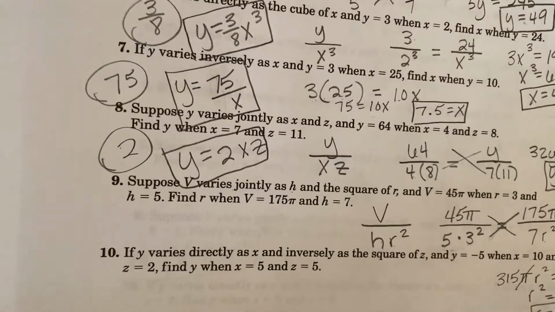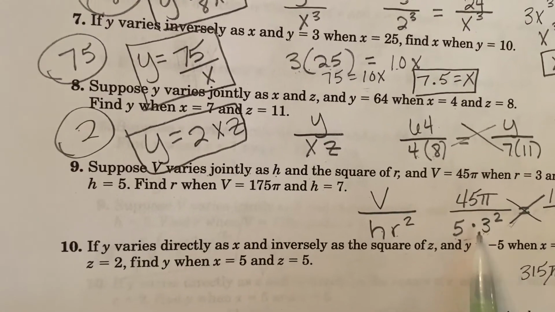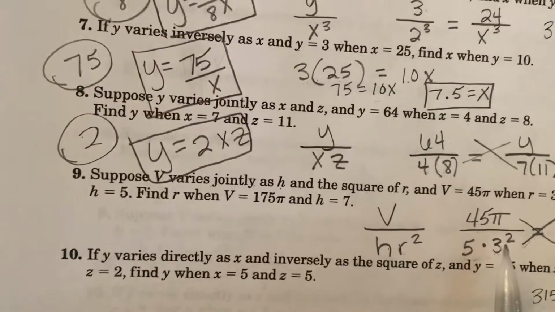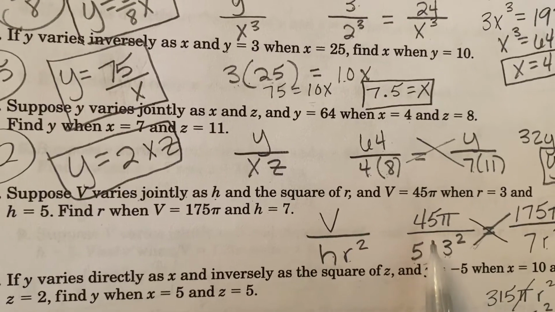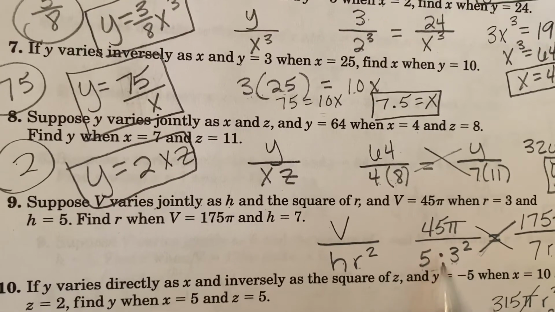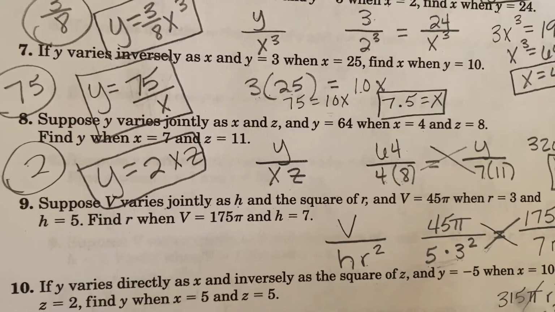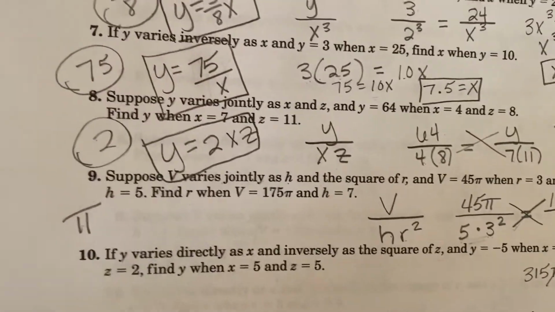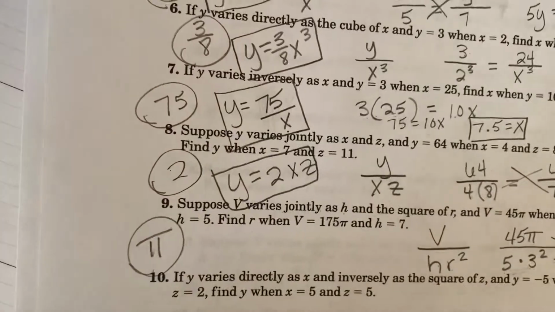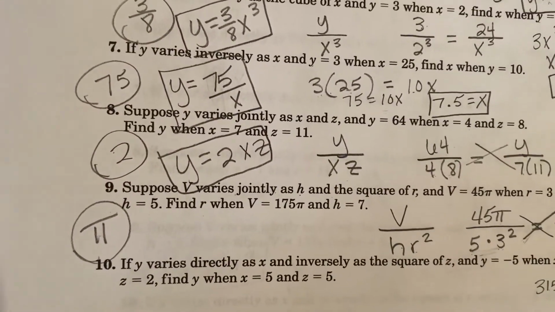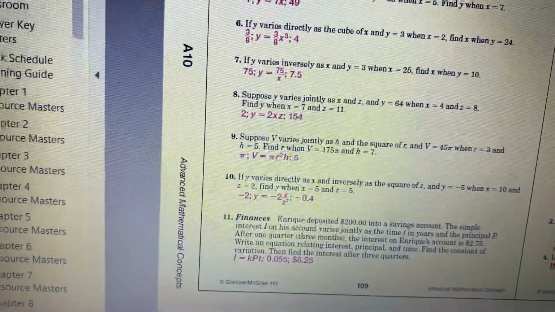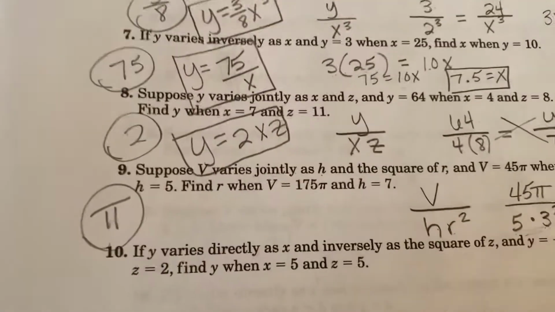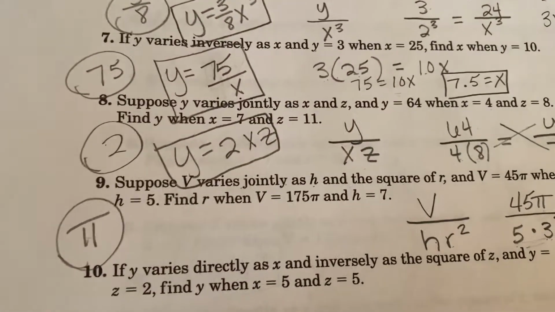Okay, so the constant of variation, remember to divide on this side. This is also weird, another reason I wanted to include this. 45 pi divided by 45 just reduces to pi, because the 45s cancel. When I got that, I thought, wait, there's no way that's right. But then I looked at it, and sure enough, it's pi. Pi is a number, so it's okay for that to be your constant of variation.